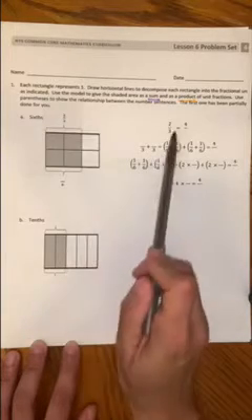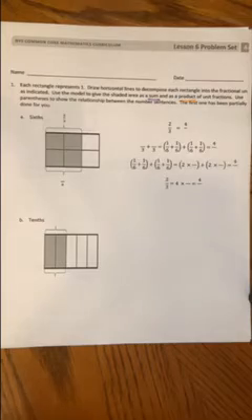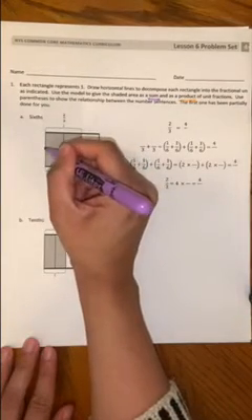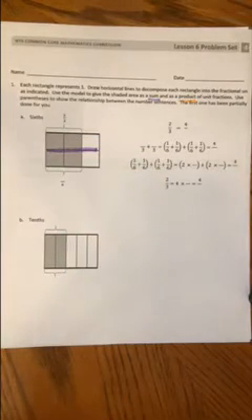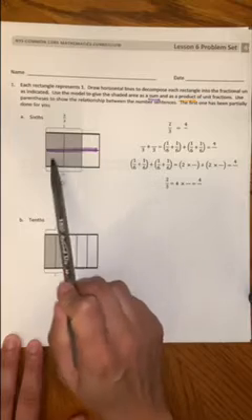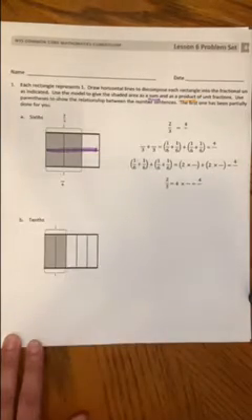So 2/3, and after we decompose the fraction, and I'm going to go ahead and use my purple marker for this. After I decompose my fraction, I no longer have thirds, right? It looks like I made, let's see, 1, 2, 3, 4, 5, 6, right? Oh yep, and they already gave me that too.